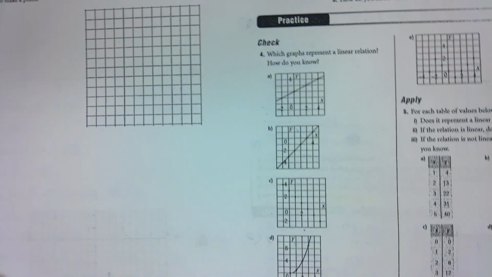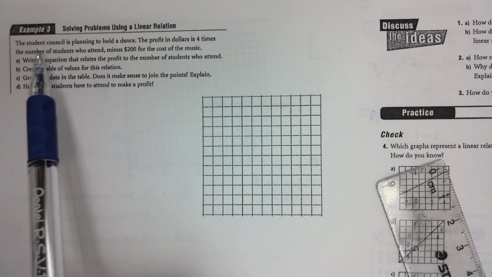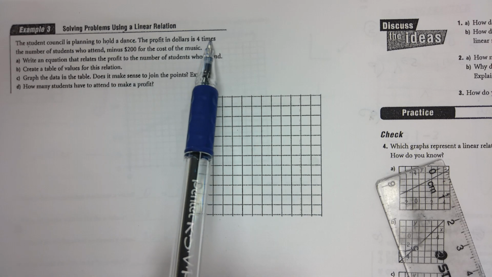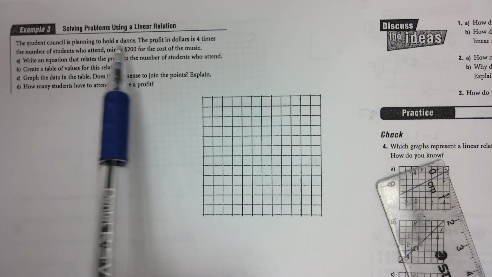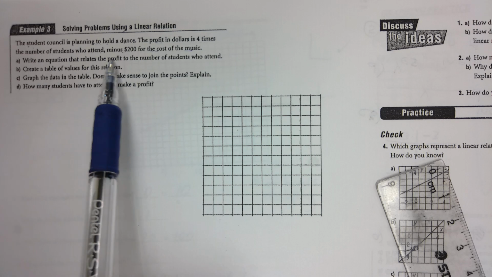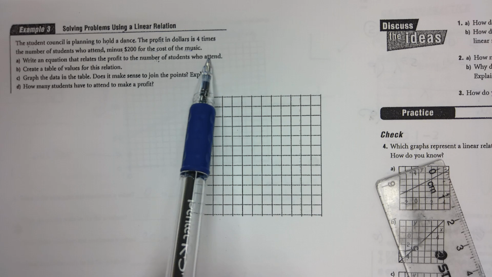Okay, last one. Last example. Oh, by the way, how many of you got that correct? Okay, good job. And last example for the day. Solving a problem using a linear relation. The student council is planning to hold a dance. The profit in dollars is 4 times the number of students who attend, minus $200 for the cost of music. Write the equation that relates the profit to the number of students who attend.